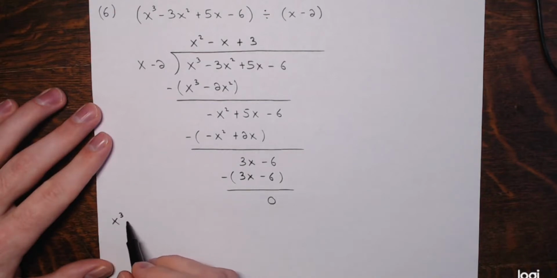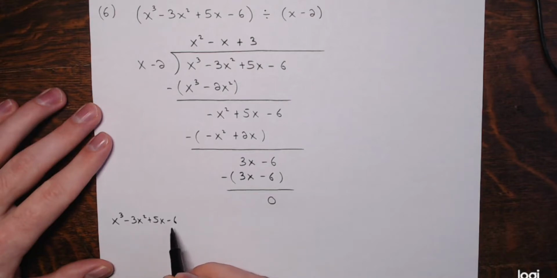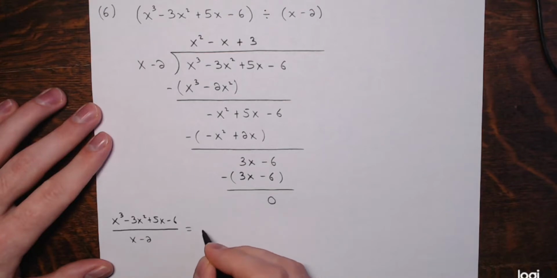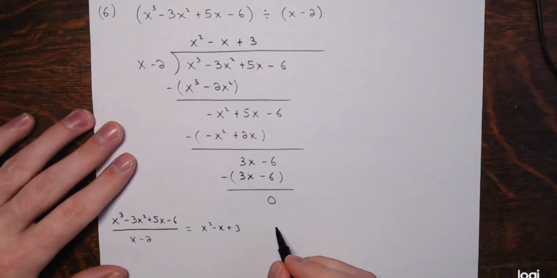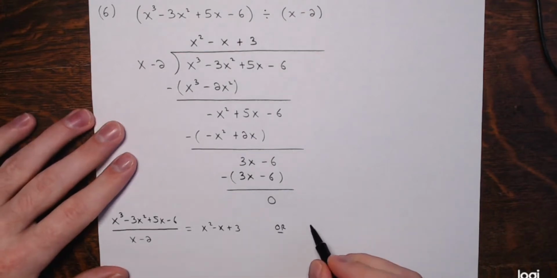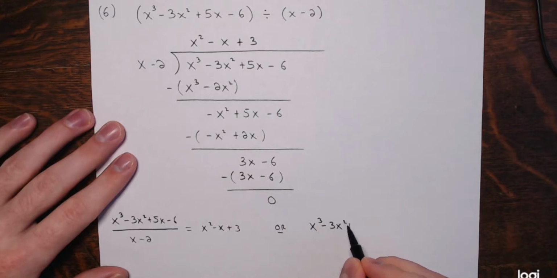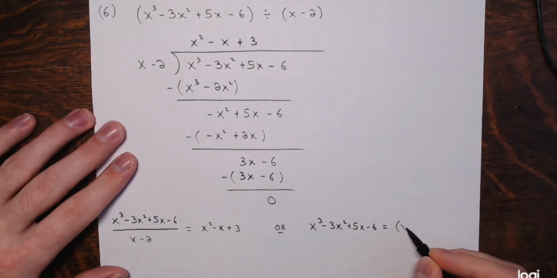We have x cubed minus 3x squared plus 5x minus 6, divided by x minus 2 is equivalent to x squared minus x plus 3 and then plus 0 over x minus 2, but that's just 0. Or, multiplying both sides by x minus 2, we have the dividend is equal to the quotient times the divisor.